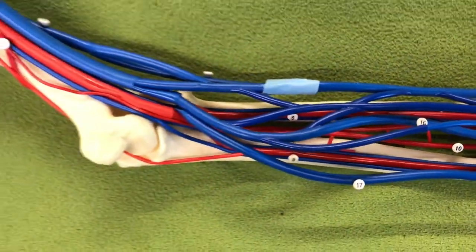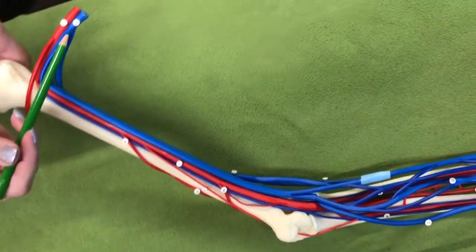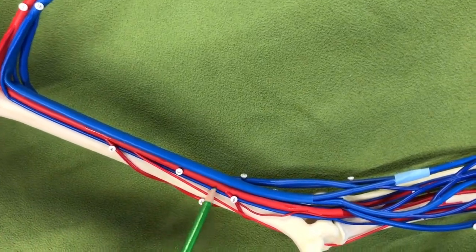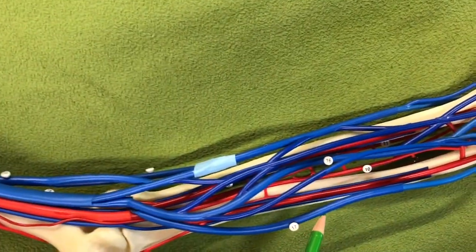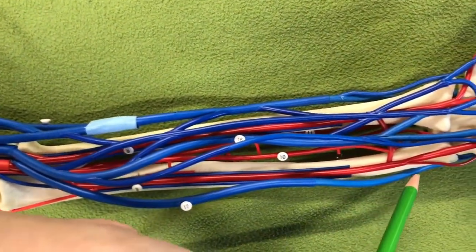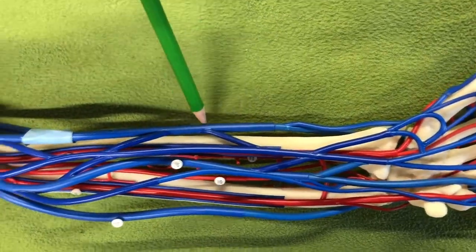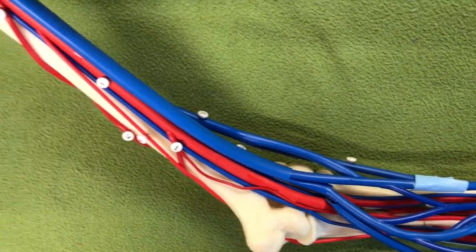So if we step back, now let's look at those superficial veins. Off of the brachial vein will be this basilic vein. It'll run all the way down. It'll hook into the one that you see here. And again, it goes the entire length of the arm. On the other side, we have the cephalic vein. It does the same exact thing, except on the other side. It'll be on the radial side.